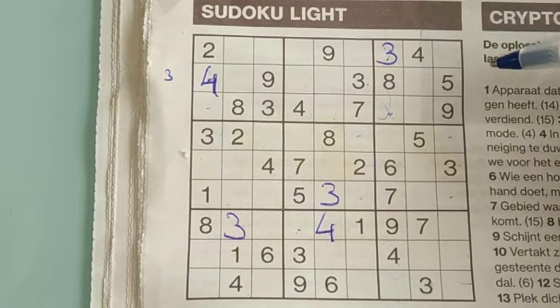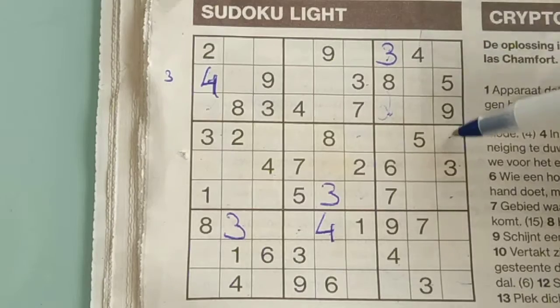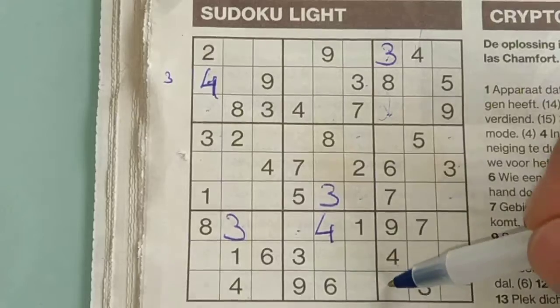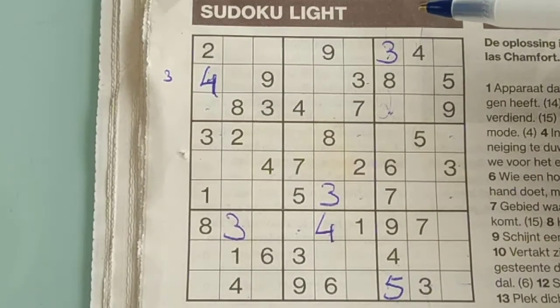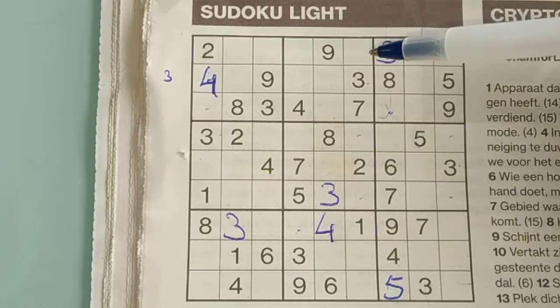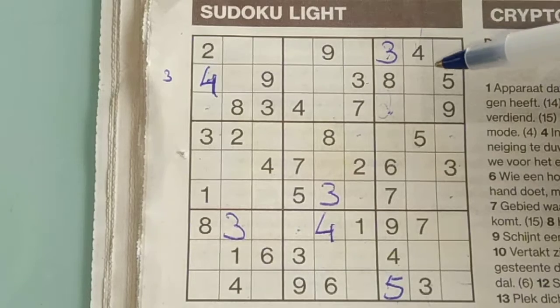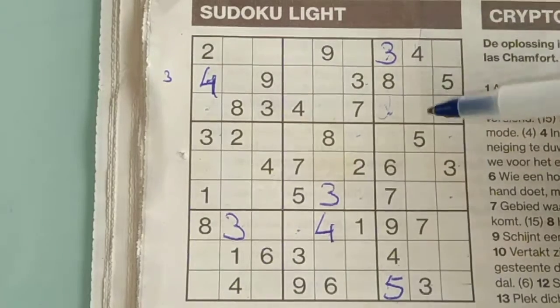How about the number 5? 5 in this column, 5 in the column next. So in that column, the only place for the 5 should be here. I need to wait.